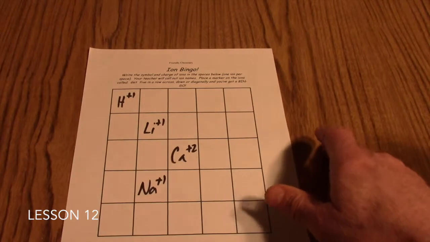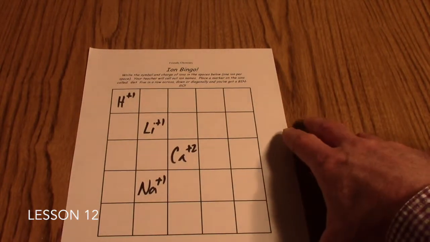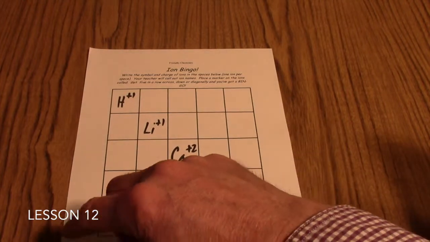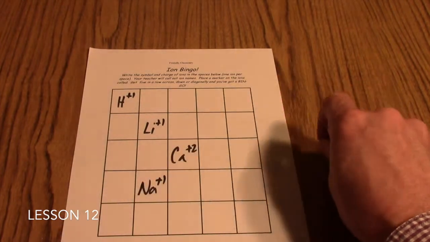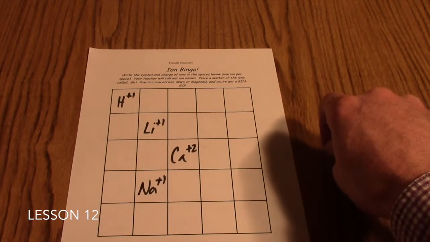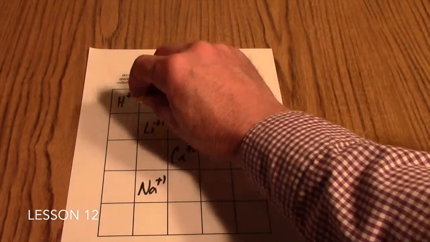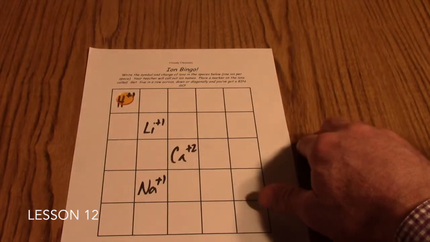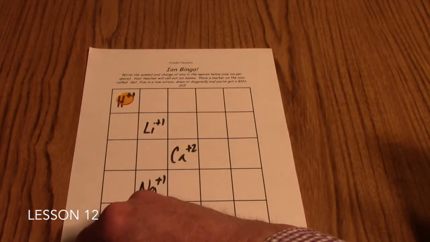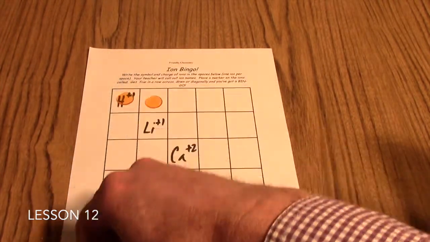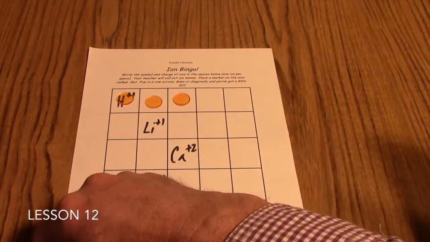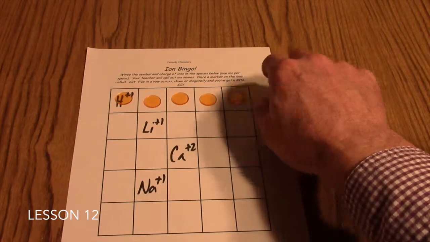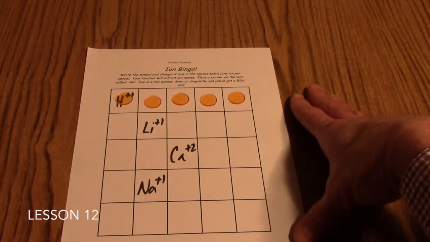To play the game, what you'll do is call out the ion names. You'll call from the list the ion names. For example, if you called out the hydrogen ion or hydrogen cation, the student will place a marker on that square. Continue by calling the ions on the list, and eventually a student will get either 5 across, 5 down, or 5 diagonally and call out bingo.